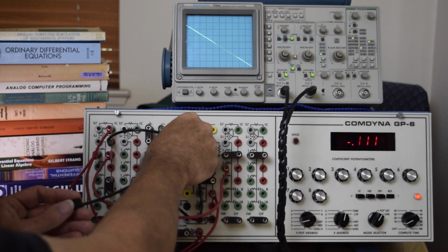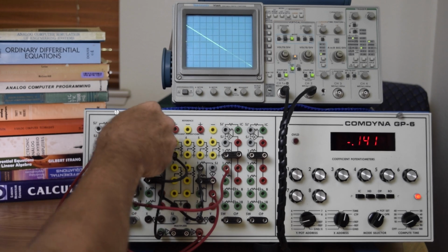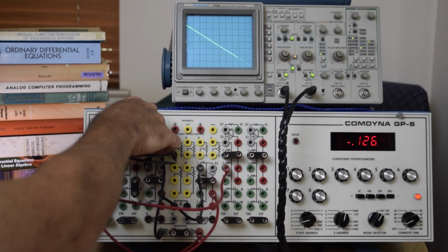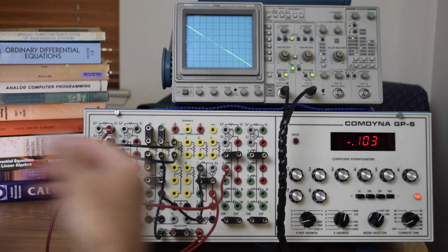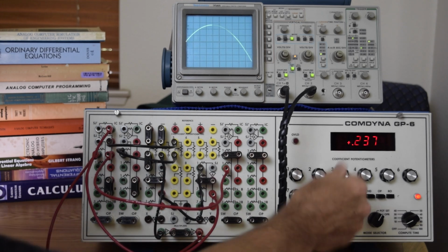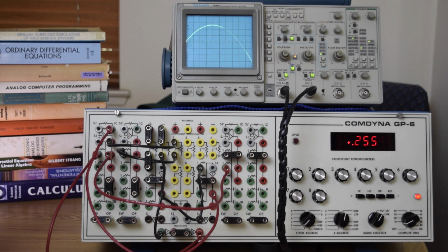Then I can bring the potentiometer output of 3 to the input of amplifier 2. Now if we look at amplifier 2 output, we actually have the position function and our problem is solved.